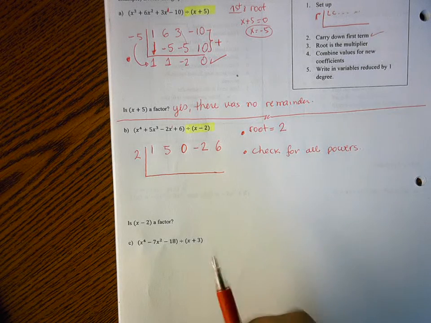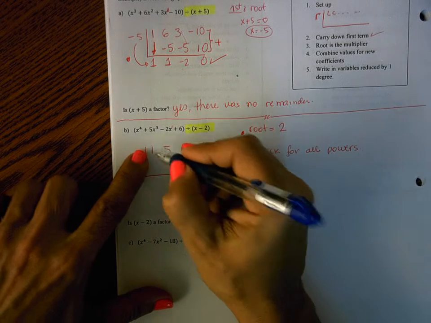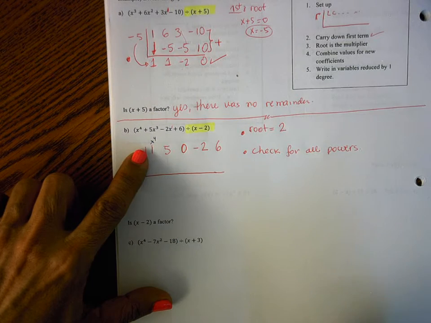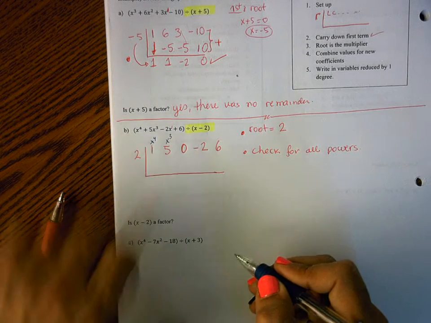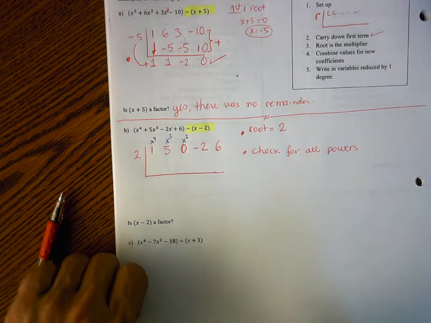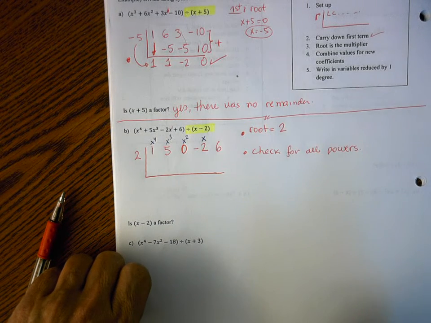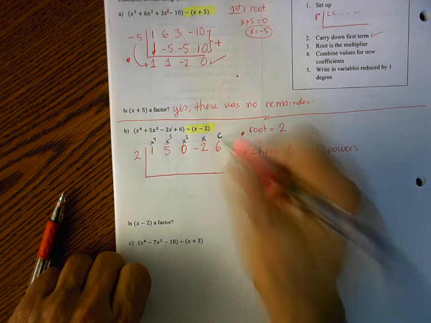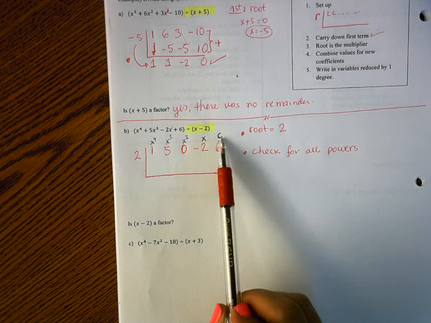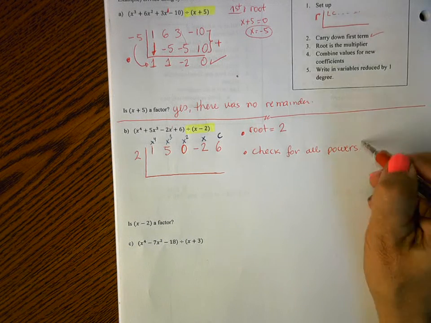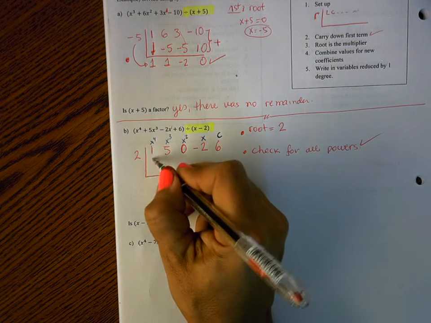Okay, so let me double check to see if you understand. And I'm going to use a little blue pen here. The 1 is the leading coefficient of x to the 4th. The 5 is the leading coefficient of x cubed. There is no x squared, so I'm going to put a 0 value. The negative 2 is the coefficient of x, and 6 is my constant. I'm going to put a C for constant. Now makes sense. 4, 3, 2, 1, 0 for constant. Okay, I checked all the powers exist. Now I can carry down my first term of 1.